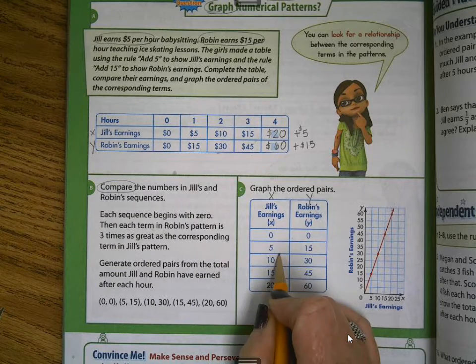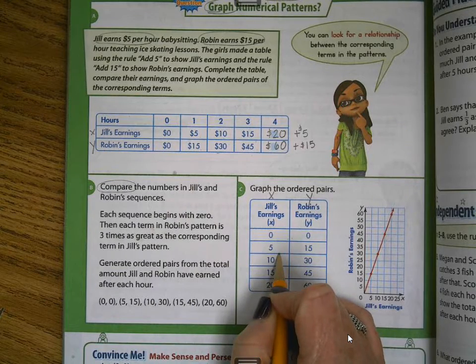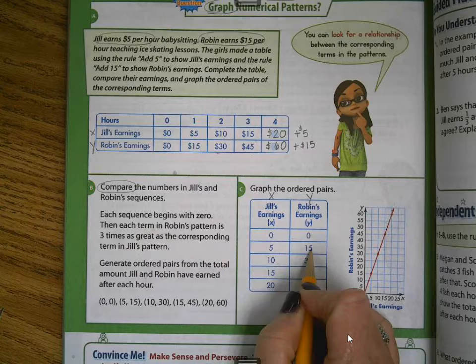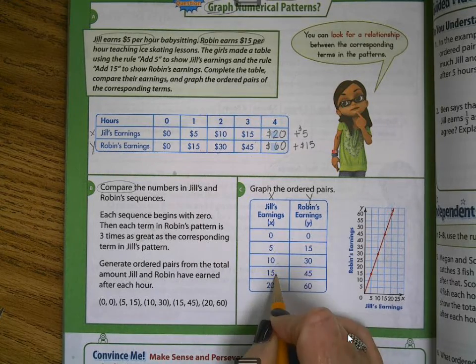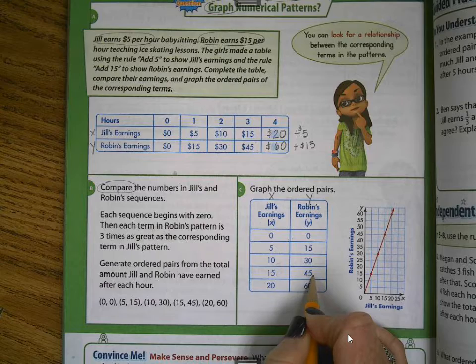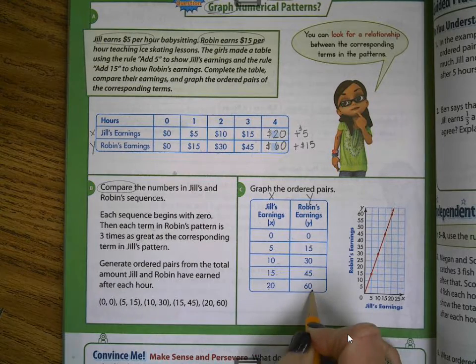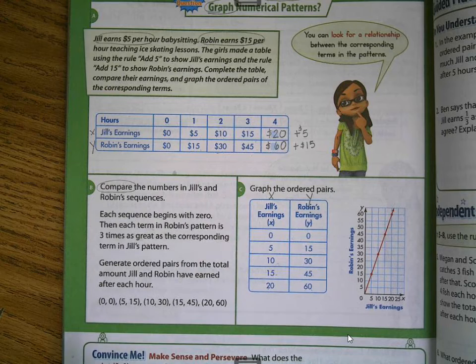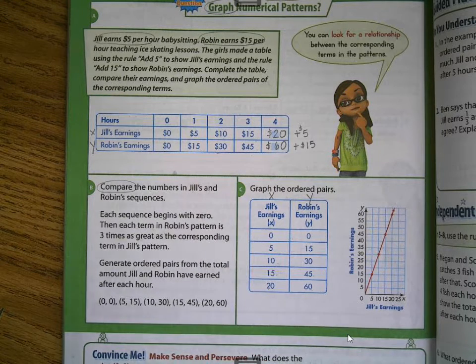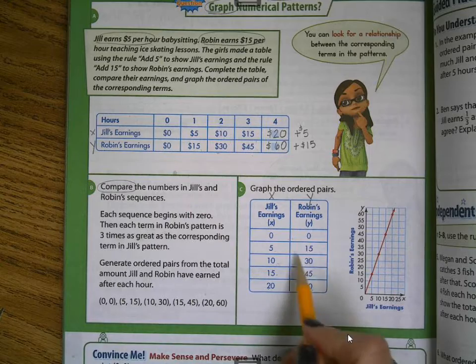So we go back to the drawing board, and what was it I said? Yes, 5 times 3 gives us 15. Is 10 times 3 30? It is. Is 15 times 3 45? It is. Is 20 times 3 60? And if you can answer yes to the rule being multiply Jill's earnings by 3 to get Robin's, then you have found the relationship between the corresponding terms.